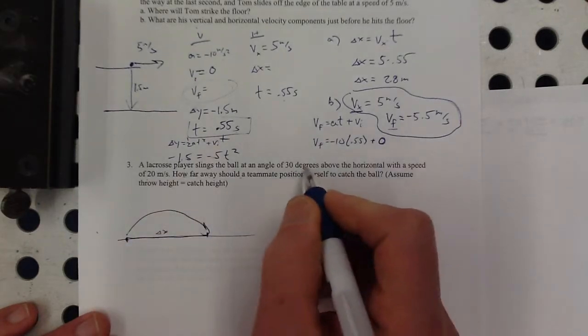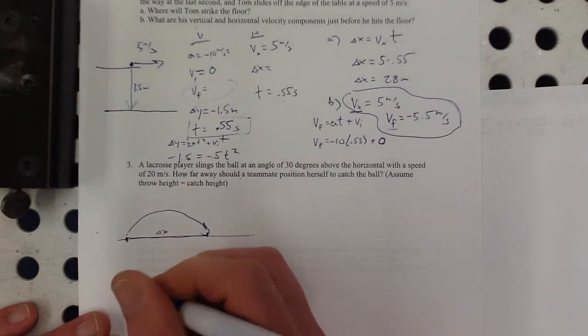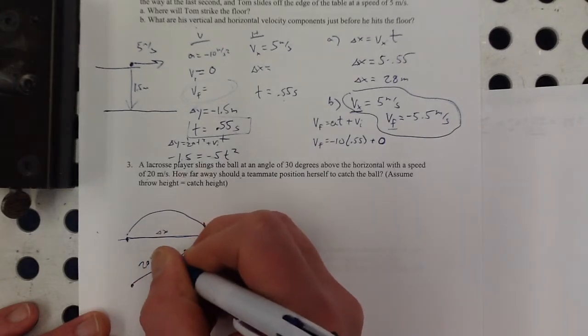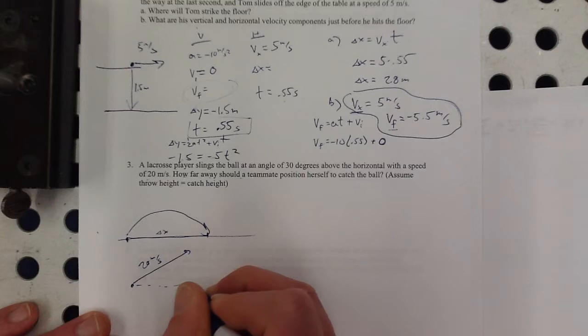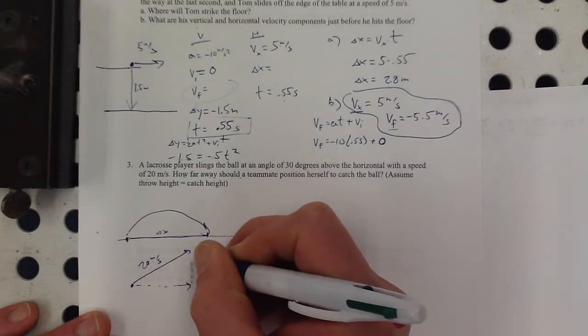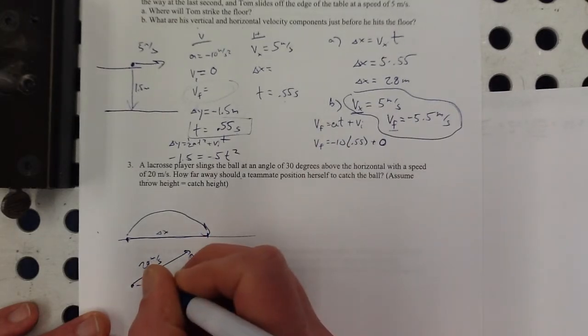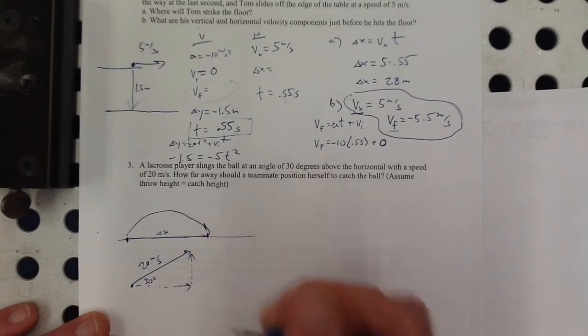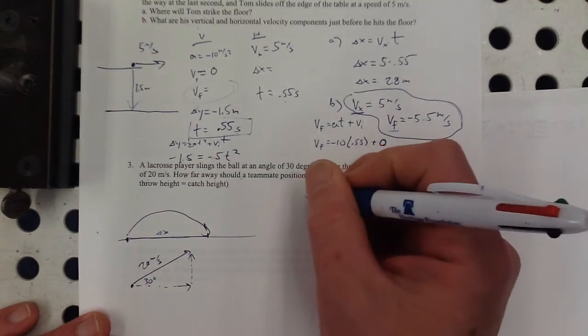Now, this is a launch at an angle, so I'm going to have to go ahead and take that 20 meters per second and break it up into the Vx and the Vi, right?